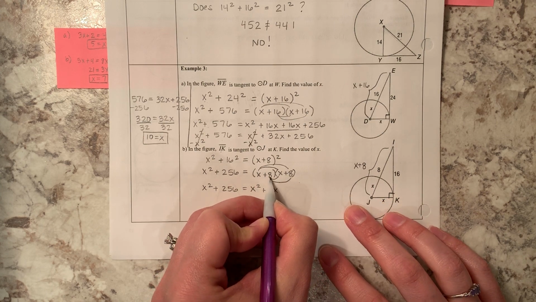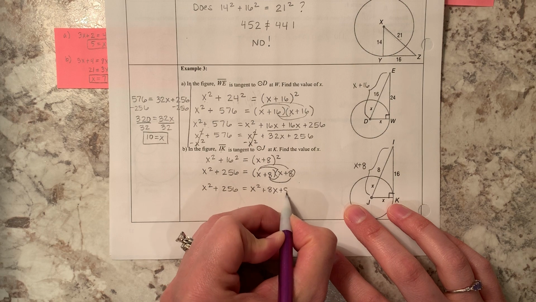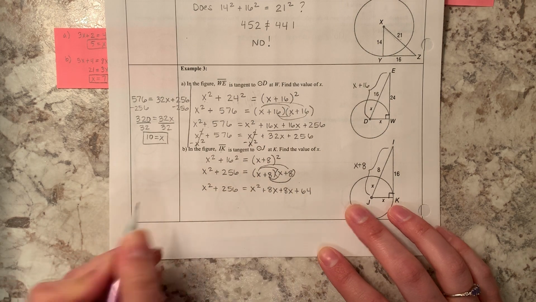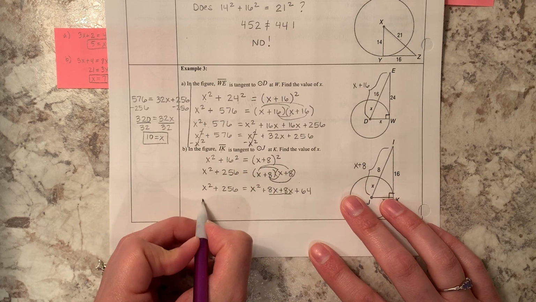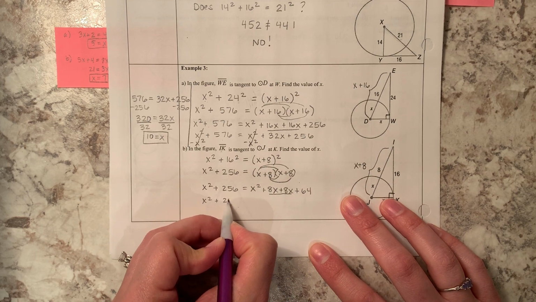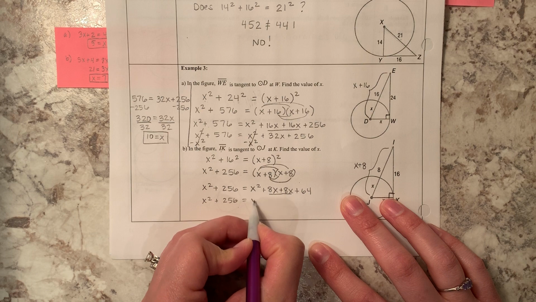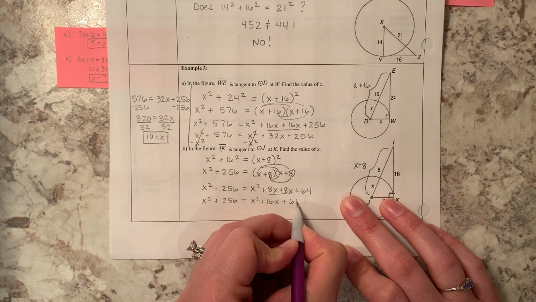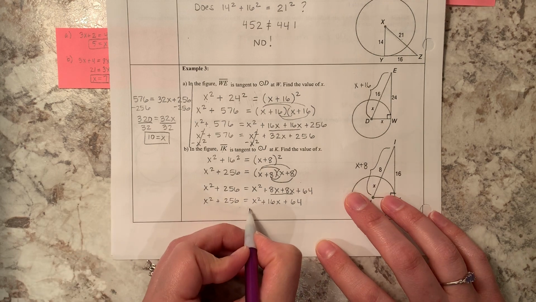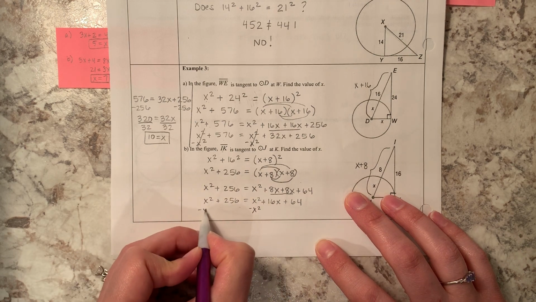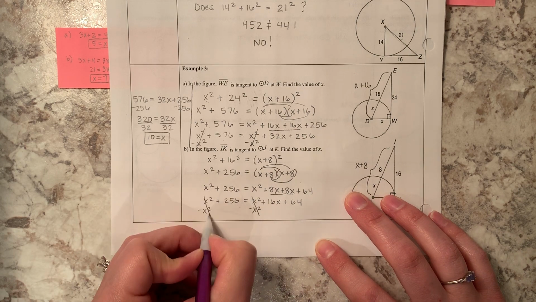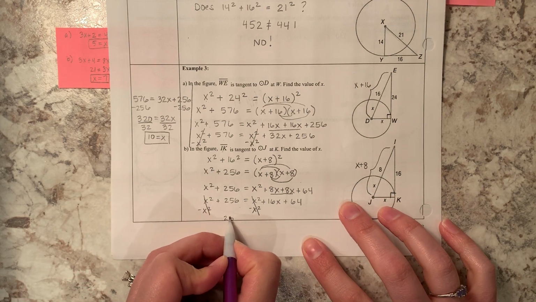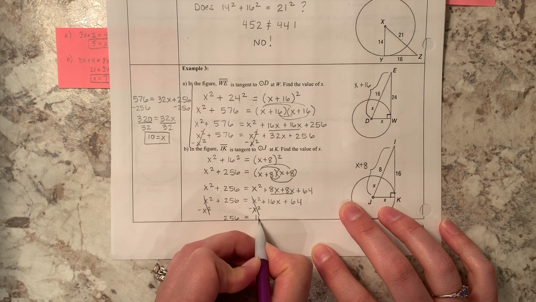Now we multiply the 8. 8 times x is 8x, 8 times 8 is 64. Now we can combine like terms. Okay, now I can move my x squared over, but just like before, they canceled out. That makes our math a lot easier to deal with.